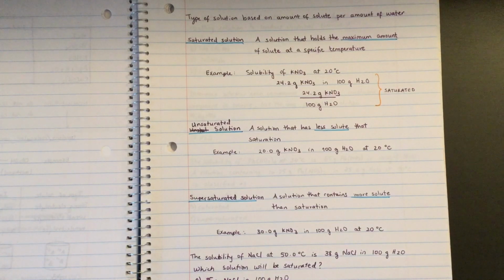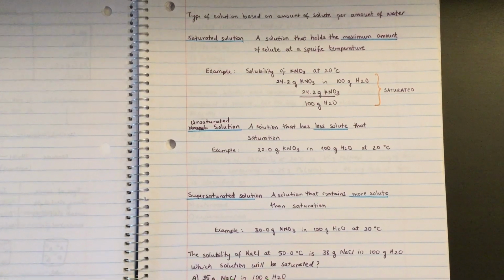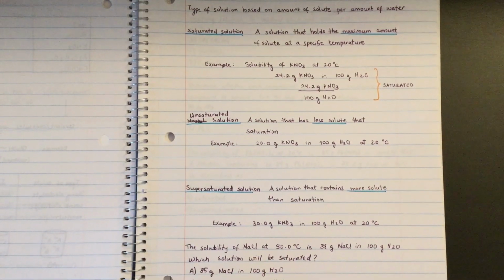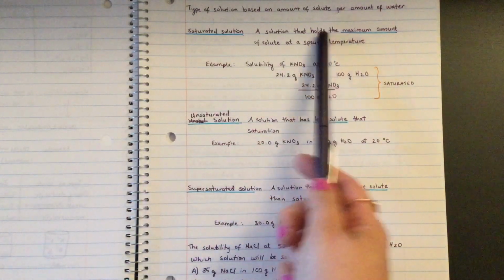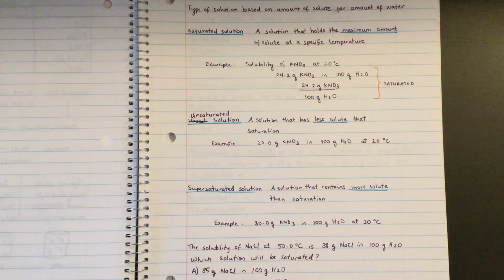So this here is mostly definitions. We have types of solution based on how much solute you have in a specific amount of water. We have three types of solutions: saturated, unsaturated, and supersaturated. That's going to depend on temperature. When you have a solution where you're dissolving the maximum amount of solute in a specific amount of solvent at a specific temperature, that will give you a saturated solution.